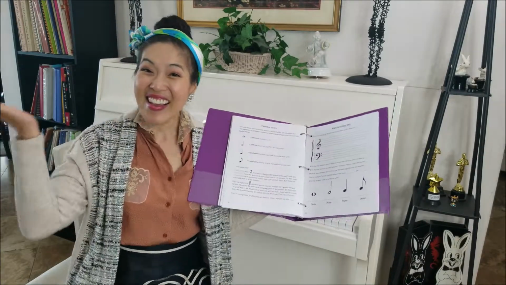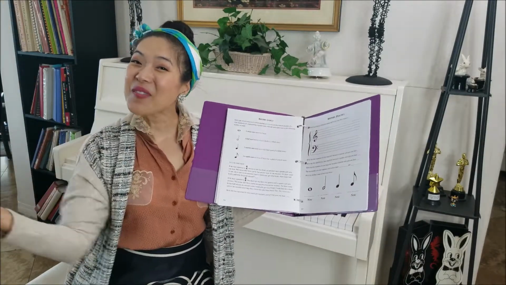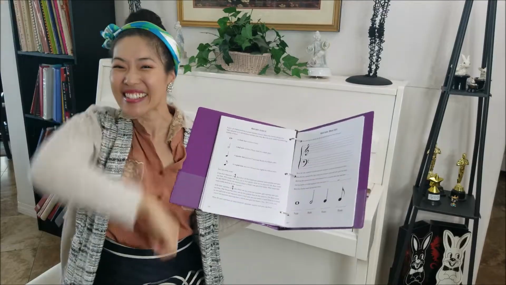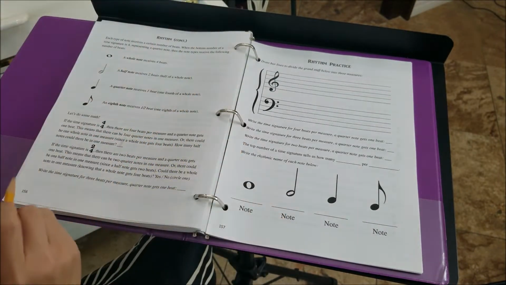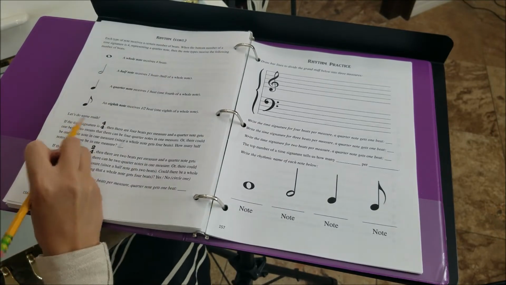So now it's time for some writing on paper for a worksheet. Yay, time to do some rhythm practice. Okay, it says we're gonna do some math.